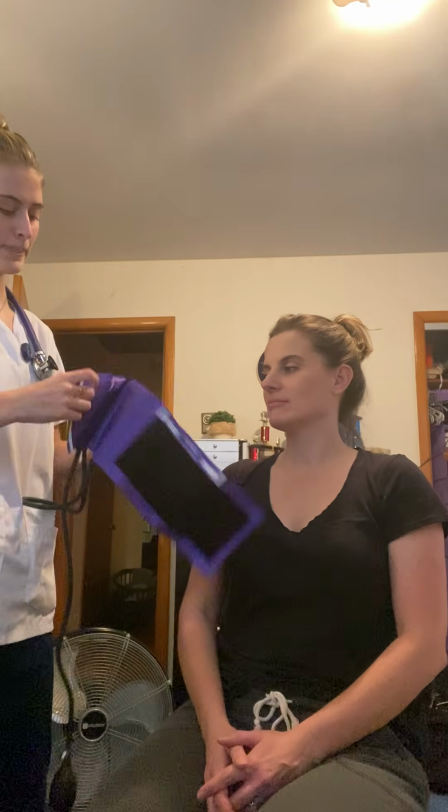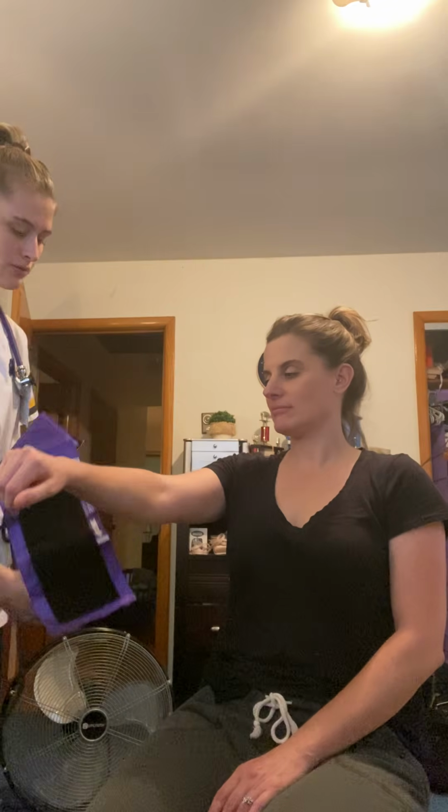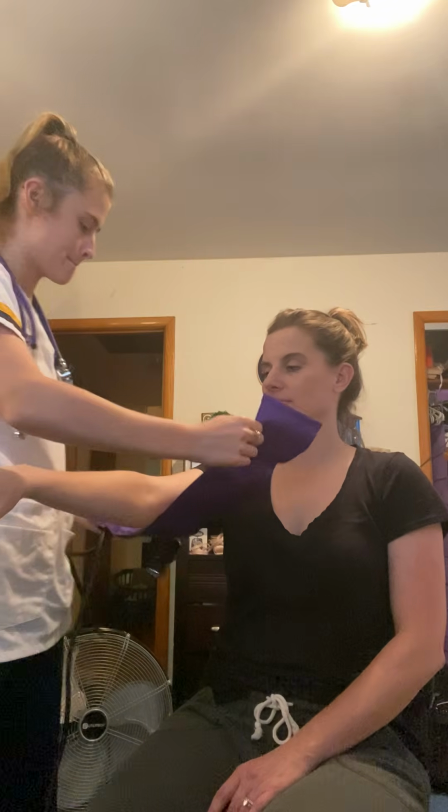So first we will do vital signs. I'm going to get her blood pressure. All right. If you could just hold out. This is her right arm.